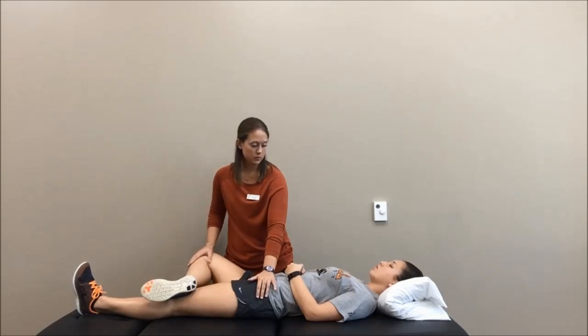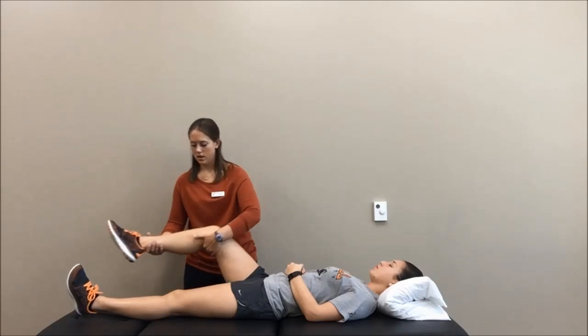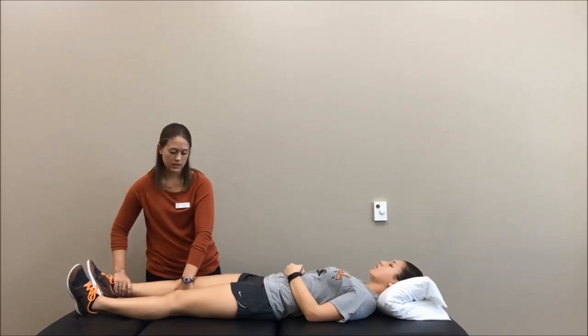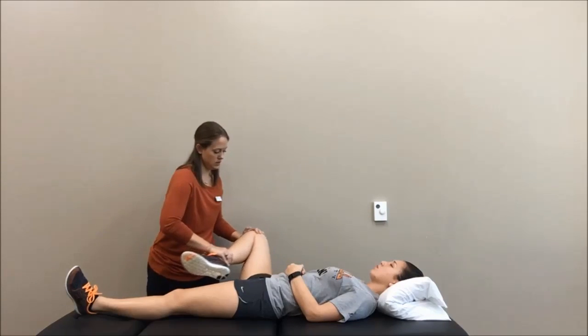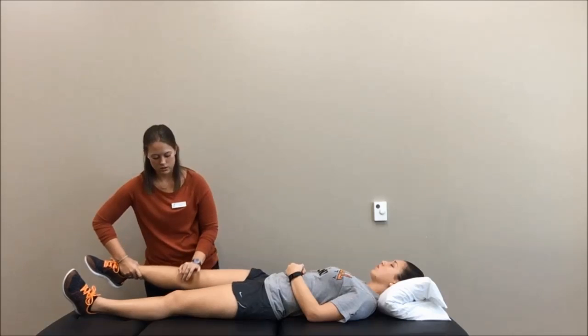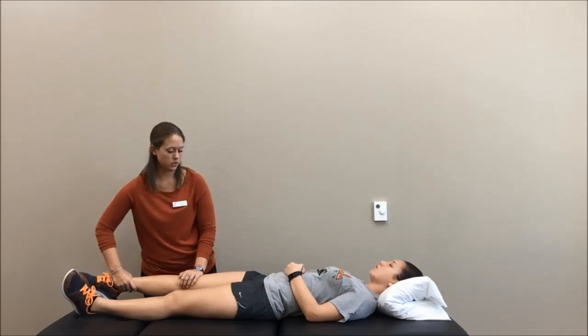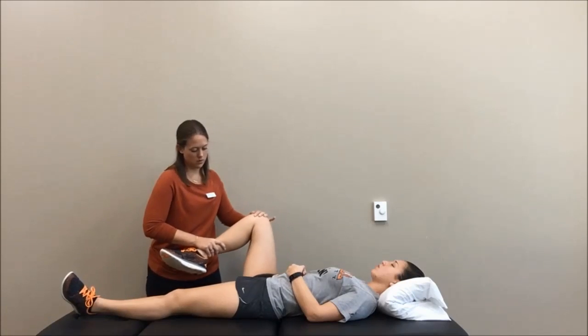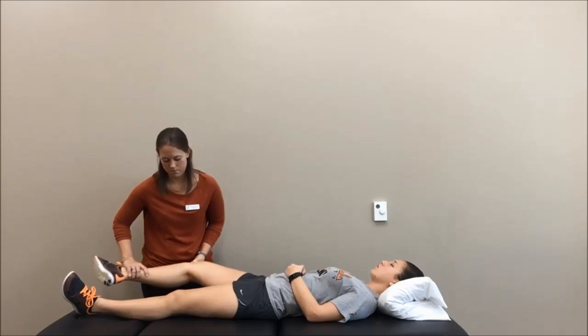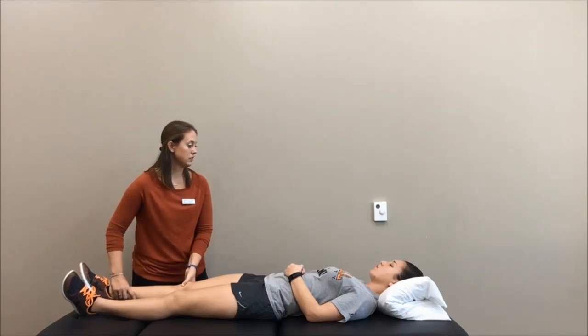Any reproduction of symptoms? No. Okay. And then Fitzgerald's test for the anterior labrum. Here. Okay. And then for the posterior labrum. Here. Okay. Any reproduction of symptoms? No.